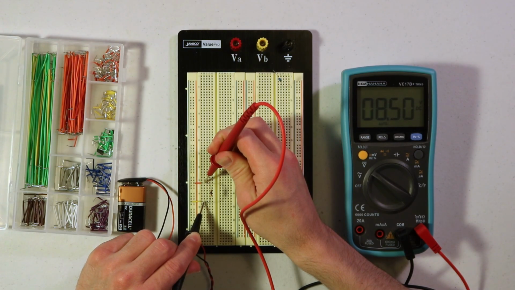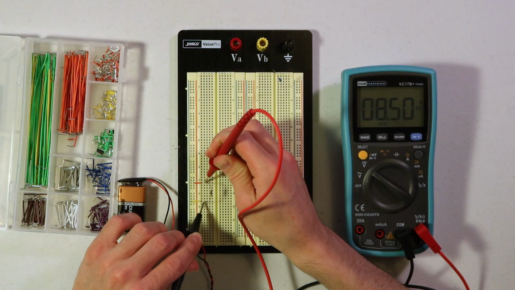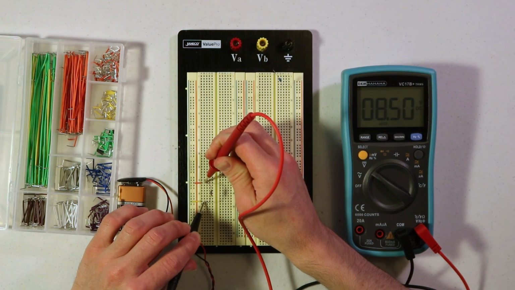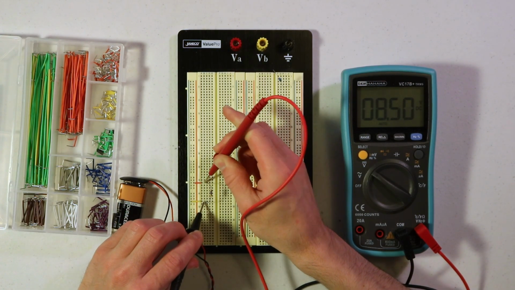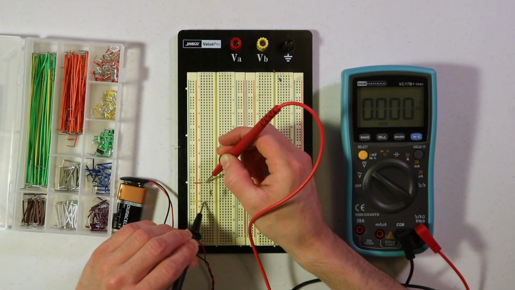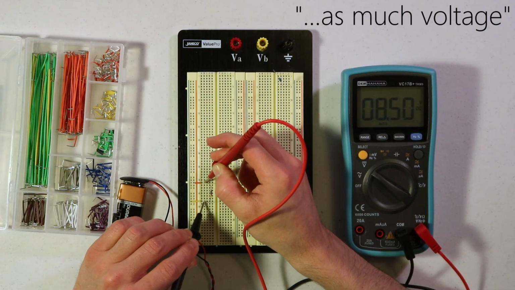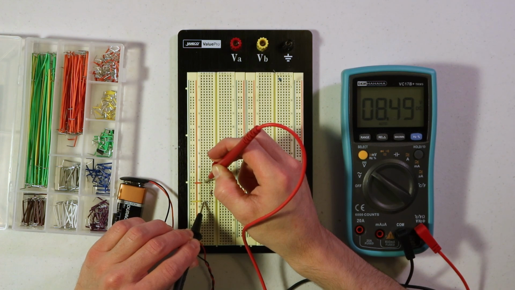So we've got 8.5 volts. It's going to be just a little bit lower than when no load was applied across the battery. Now that there's a little bit of current drawing, it's not actually able to supply as much voltage. But you do see that the full voltage is across the resistor.